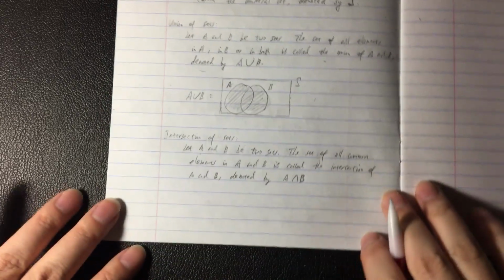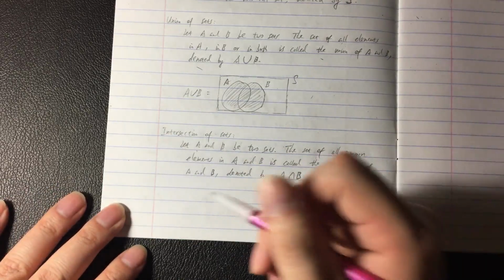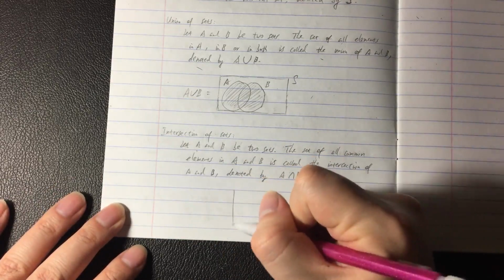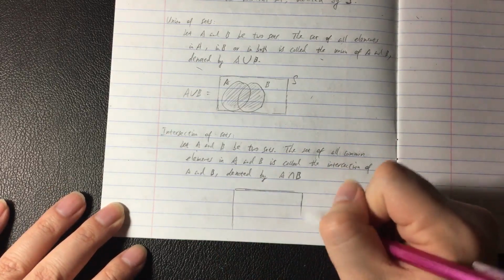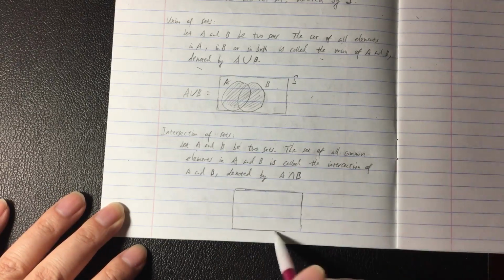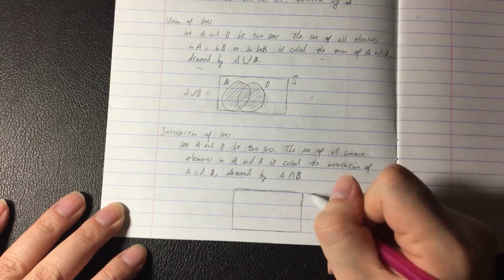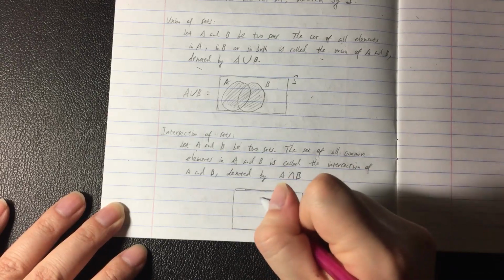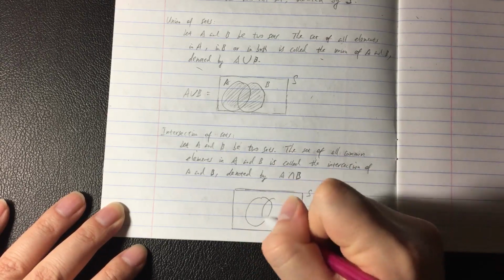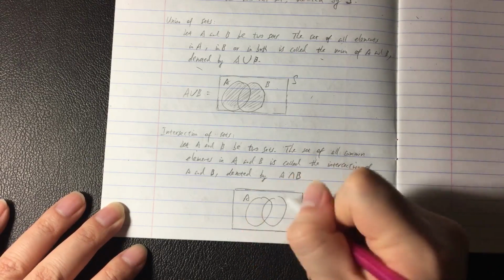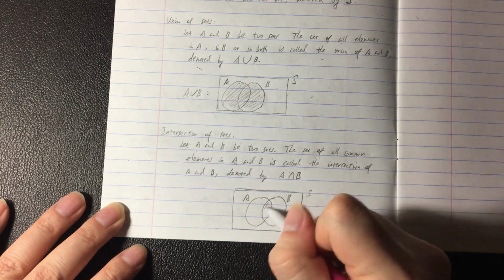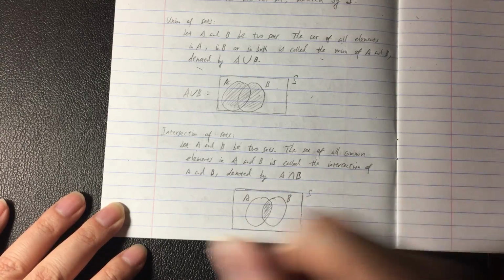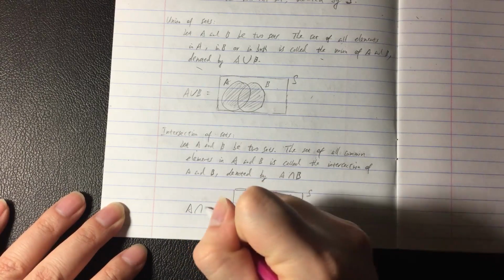Let me show you the picture. In the picture, it looks like this. Suppose this rectangle represents universal set S. We use two circles to represent A and B. A intersection B is the common element in both sets. This is A intersection B.